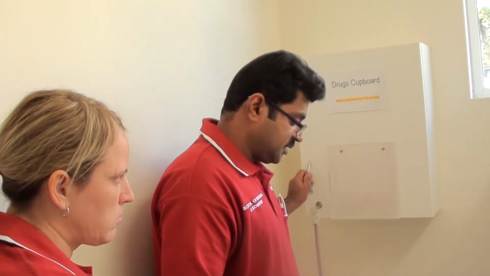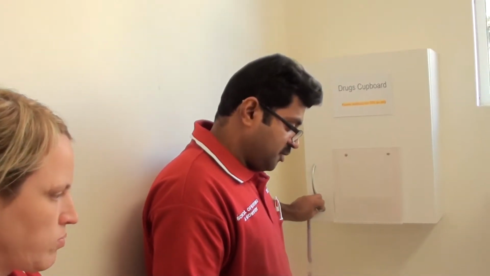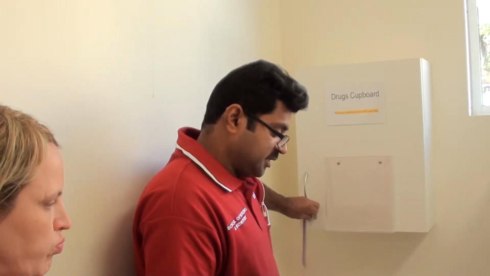I just make sure that the DD cupboard is locked, to make sure that the S8 medications are kept locked in here at all times as per NSW Health policy. Now we will do the first drug check using the 5 rights of drug administration against the medication chart. Would you do the first drug check with me?